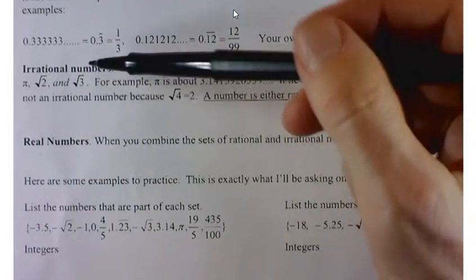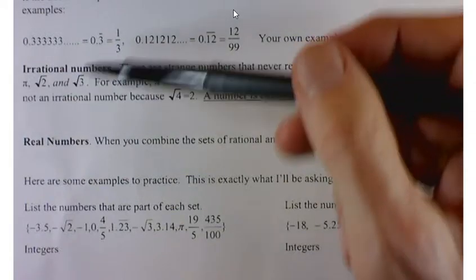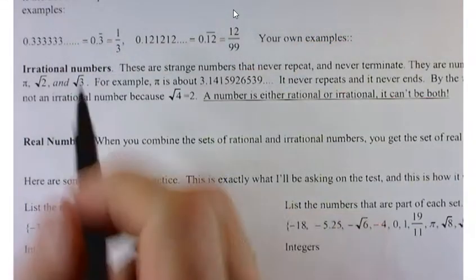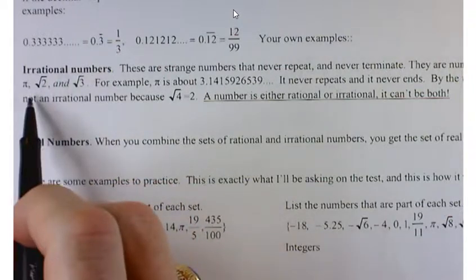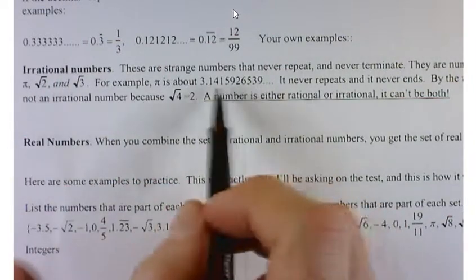Irrational numbers are kind of your oddballs. They're numbers that, if you look at their decimal, never repeat and never end.